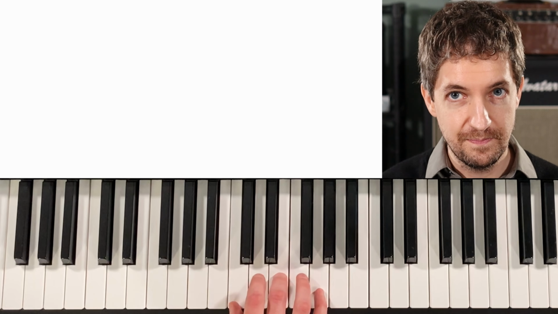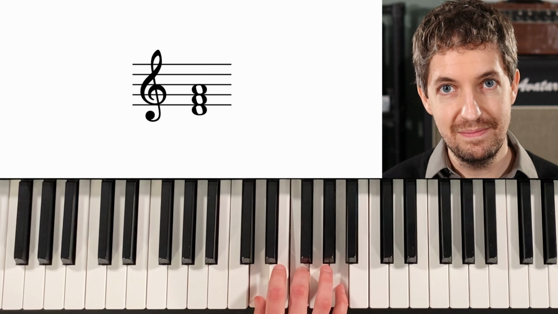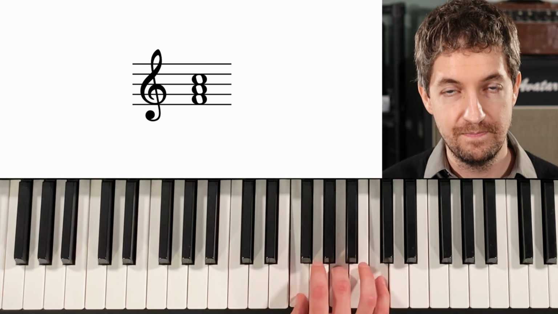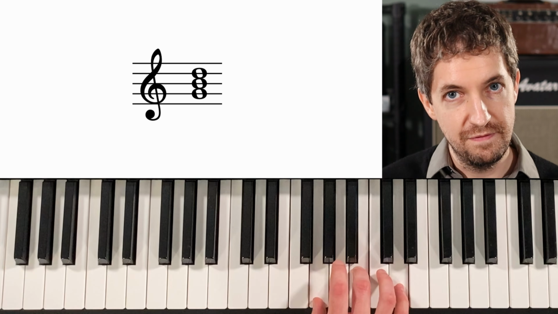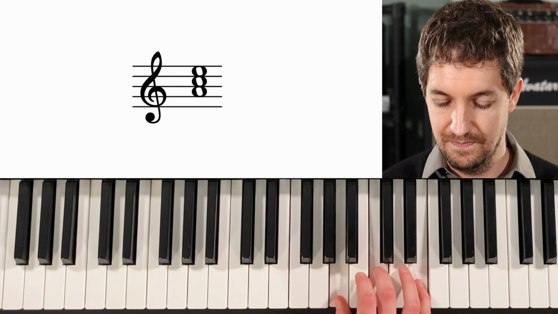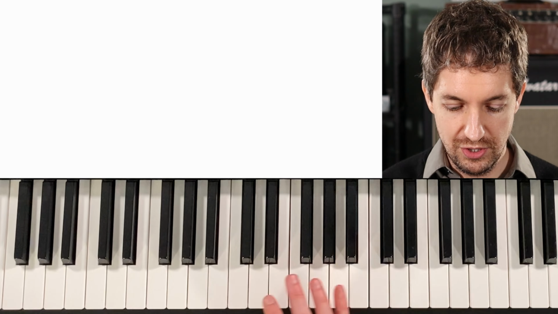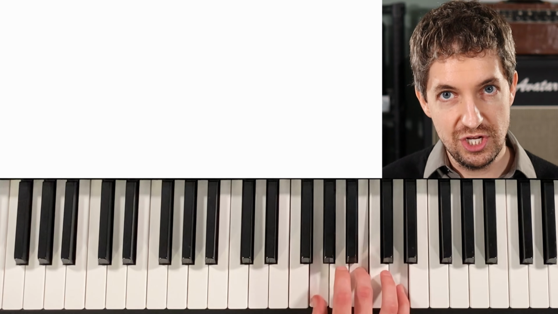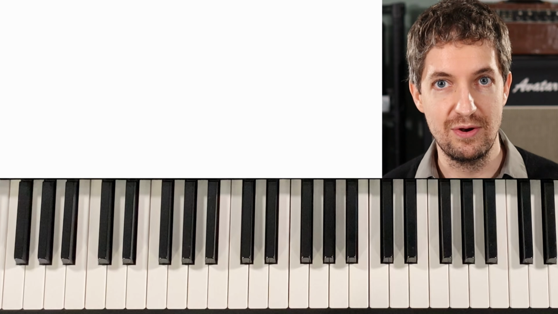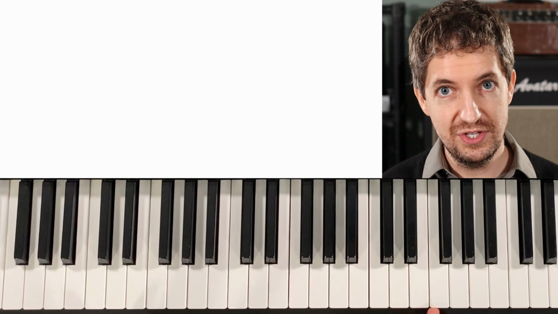So in the key of C, let's cycle through our chords. The 1 chord is C major. 2 chord, D minor. 3 chord, E minor. 4 chord, F major. 5 chord, G major. 6 chord, A minor. 7 chord, B diminished. And the major chords there, C, F, G, 1, 4, 5, those are the primary chords. Those are going to be primarily used. Okay, so we've got the notes in the scale. We've got the chords in the key.